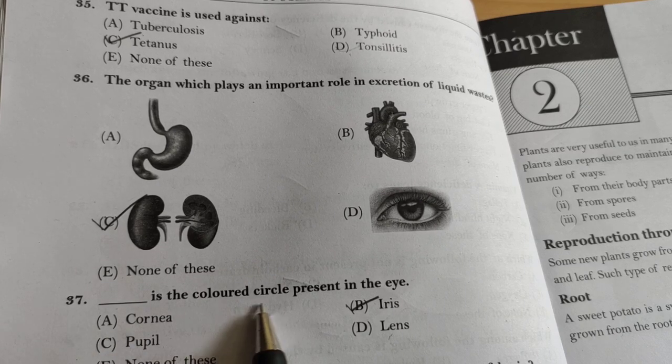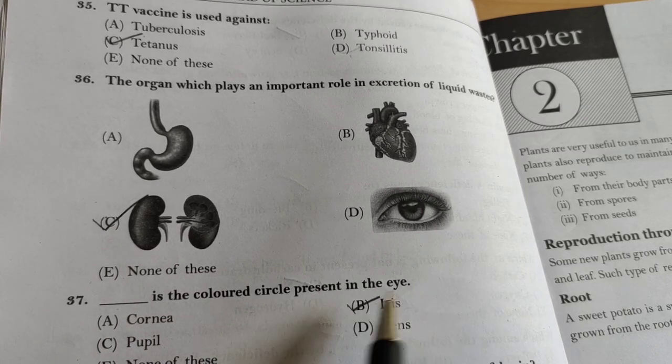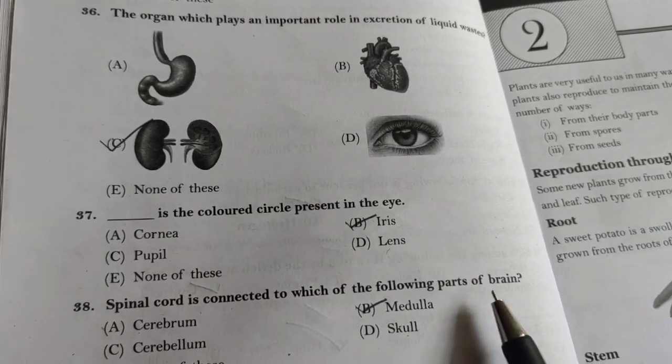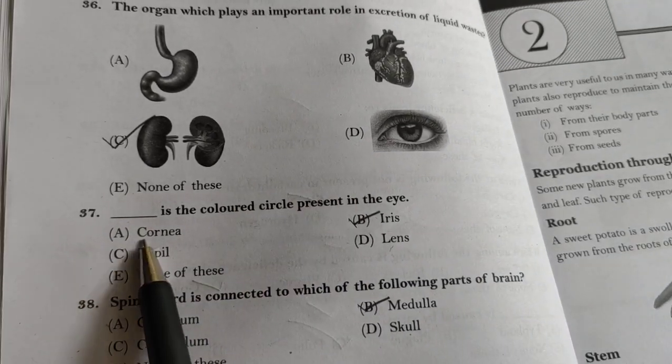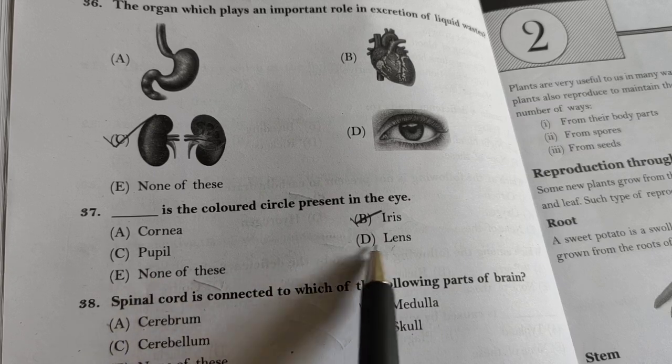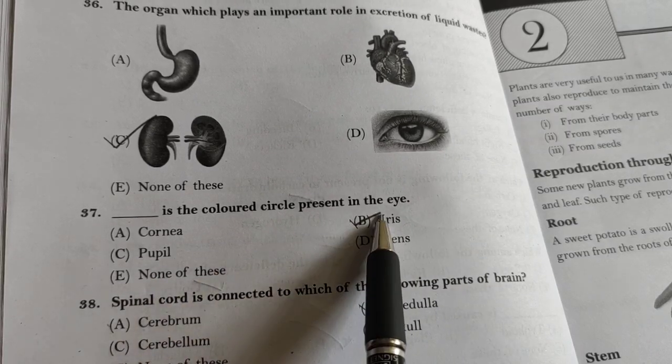Next, dash is the colored circle present in the eye. What is the name of the circle that is present in the eye? Options: cornea, iris, pupil, lens, none of this. It is iris.